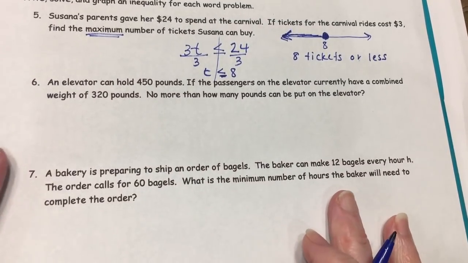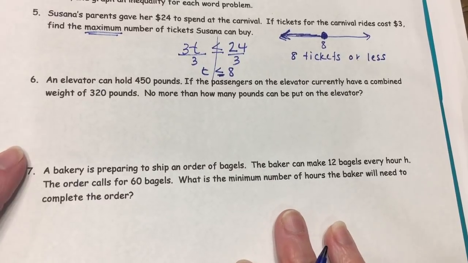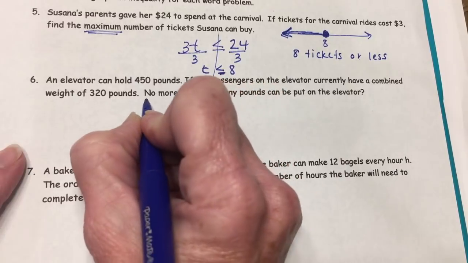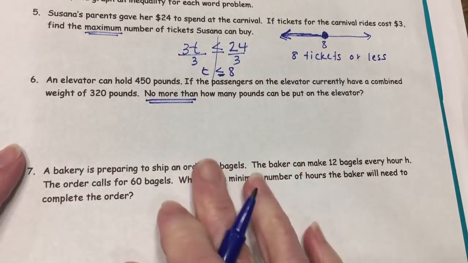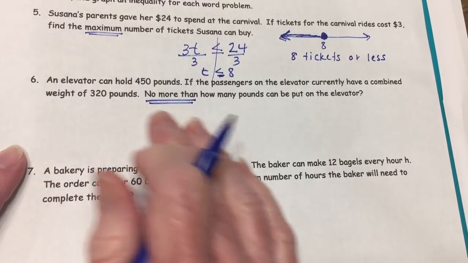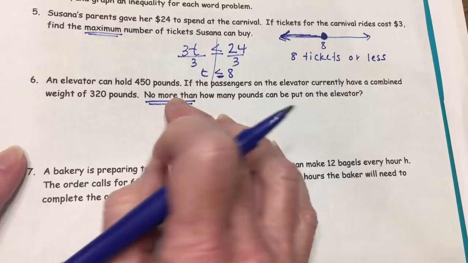All right, look at number 6. An elevator can hold 450 pounds. If the passengers on the elevator currently have a combined weight of 320 pounds, no more than how many pounds can be put on the elevator? All right, so here I can see no more than is one of those phrases telling me the inequality that's going to be used here. So no more than, the "no" is the important word there, is kind of the opposite of more than.